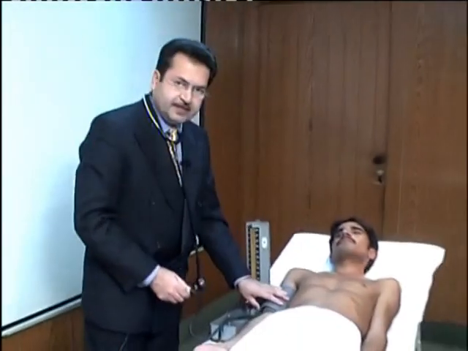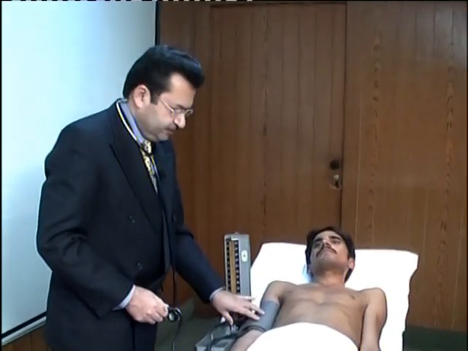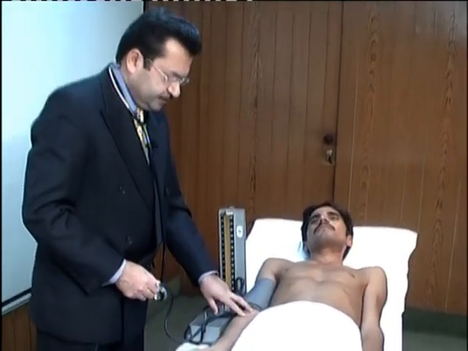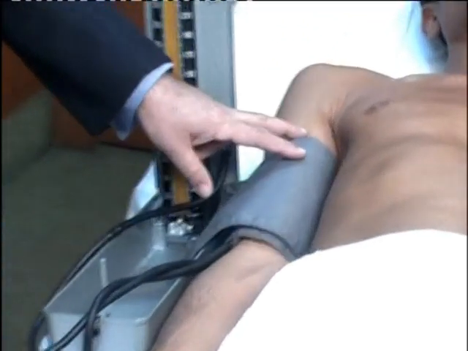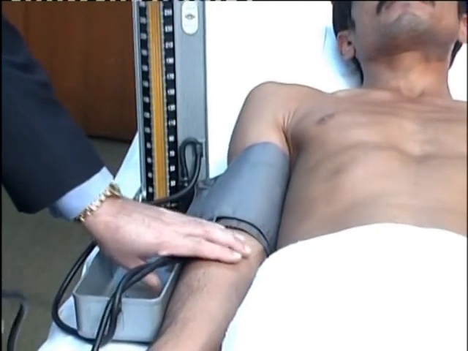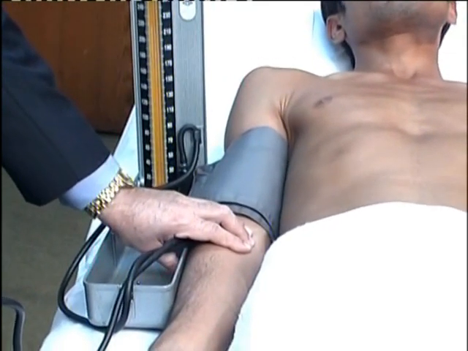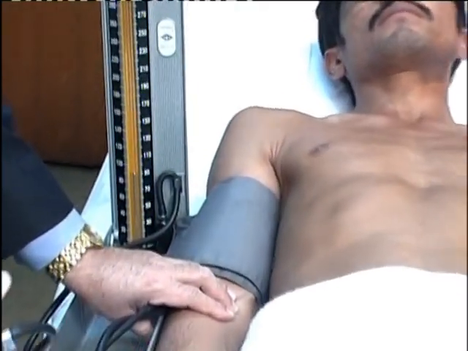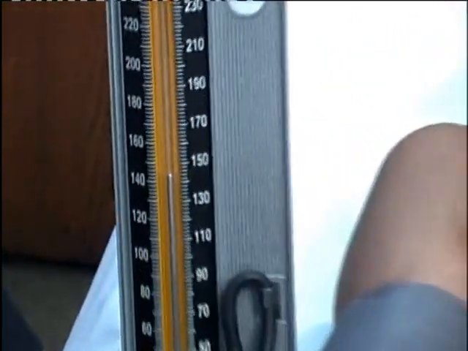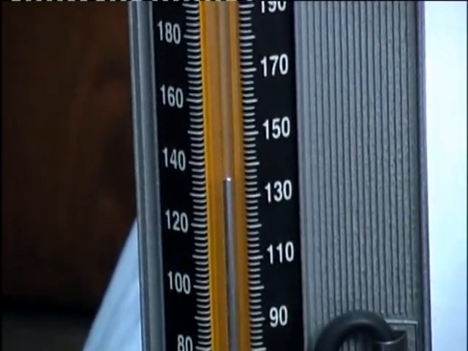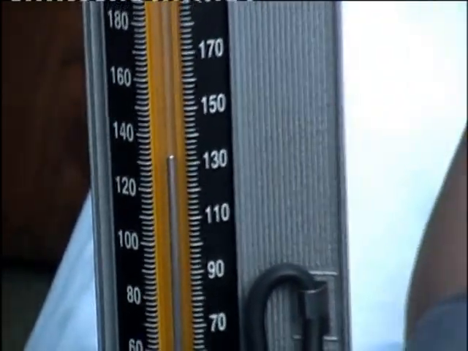Check the blood pressure. For this, we apply the sphygmomanometer cuff 2.5 to 5 centimeters above the cubital fossa and 2.5 centimeters below the axilla. And then we feel the brachial artery and we inflate the cuff, and we feel first by the palpatory method and then we deflate it.